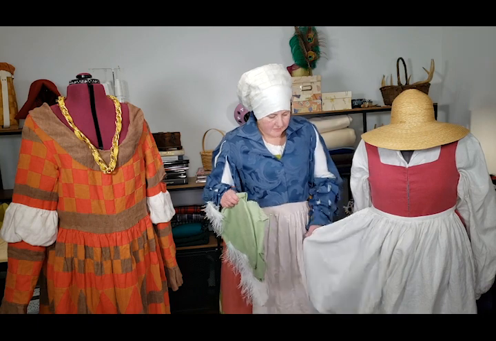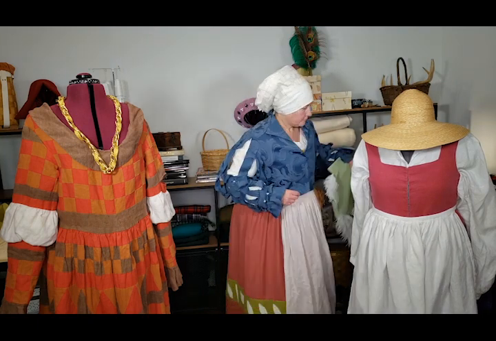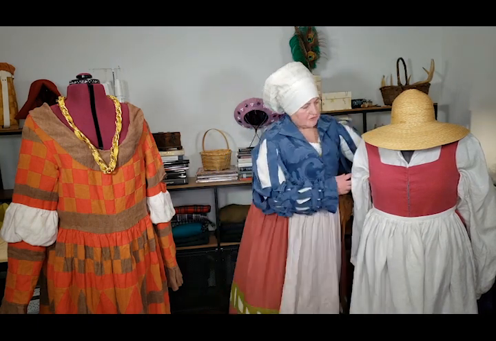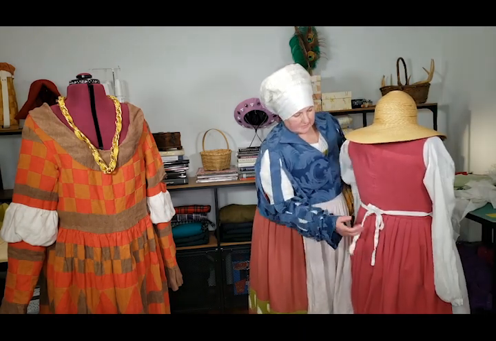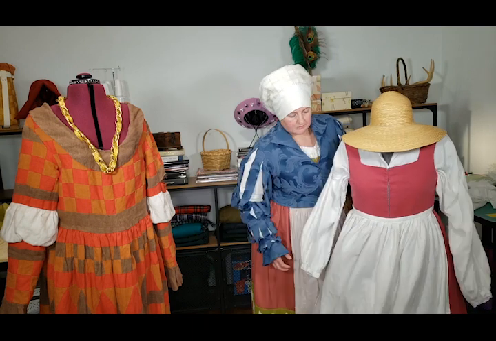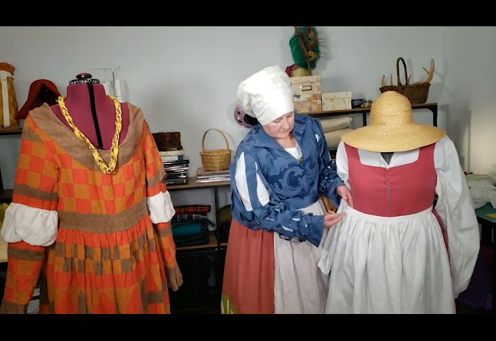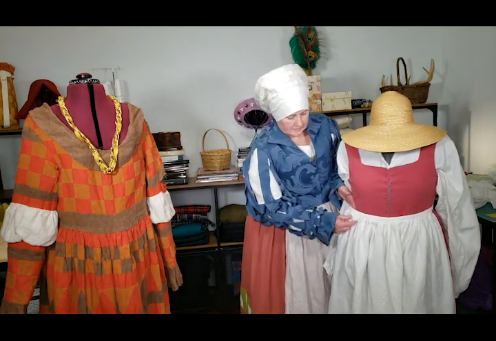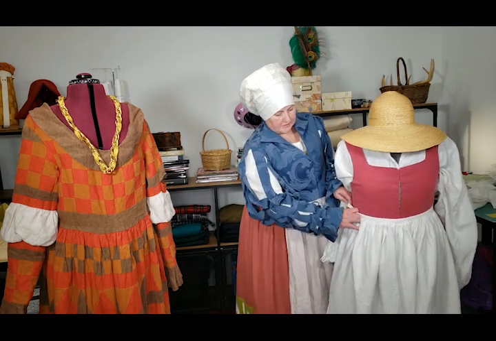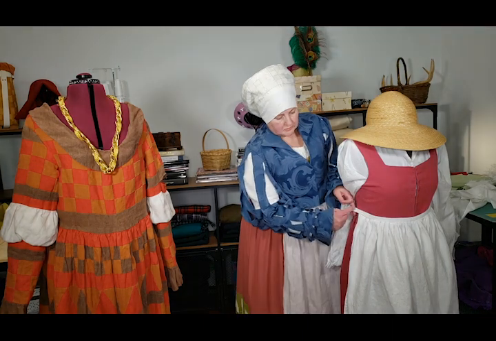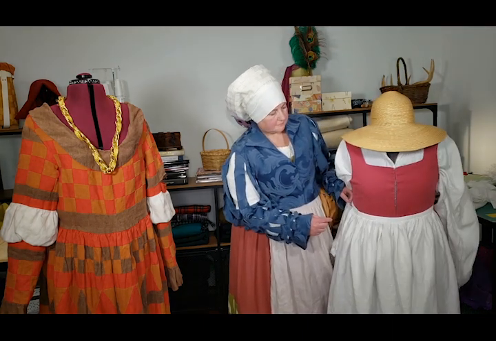So this is a very simple apron. It just ties in the back. Nothing fancy about it at all. This is just little folds that you put into a waistband, and the waistband is integral to the ties behind it.